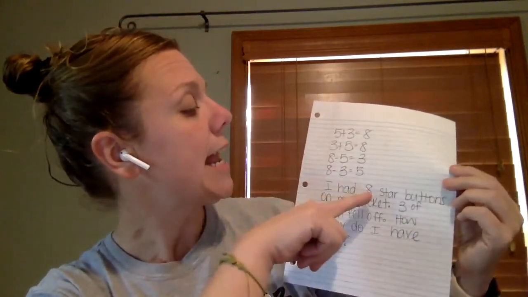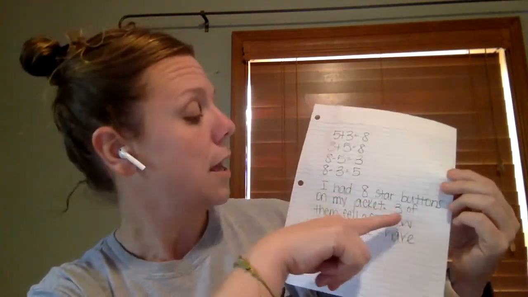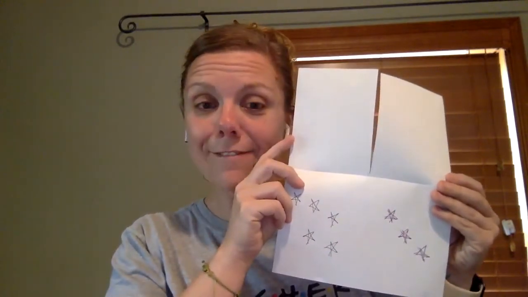I had 8 star buttons on my jacket, so I started with my total. 3 of them fell off. How many do I have left? Let's check and see if that story problem works with this. Are you ready? I had 8 star buttons on my jacket. 3 of them fell off. How many are left? 5. It works.